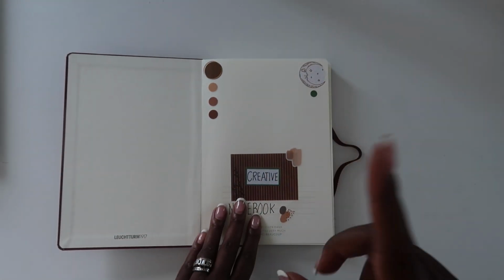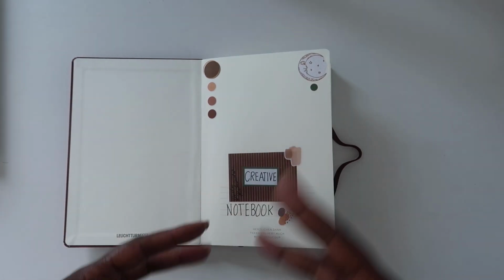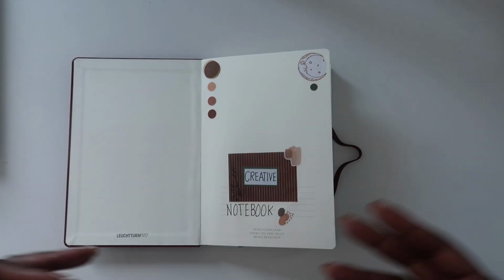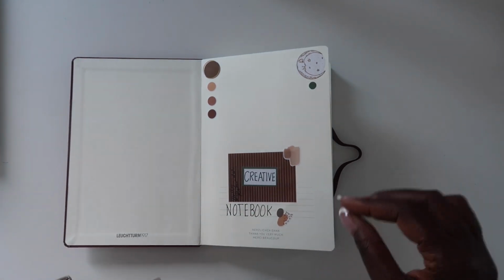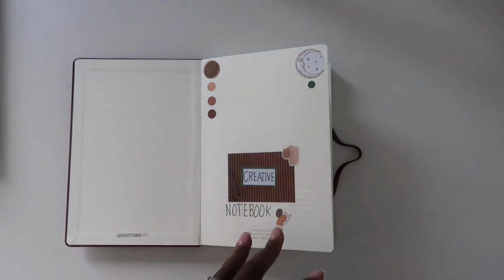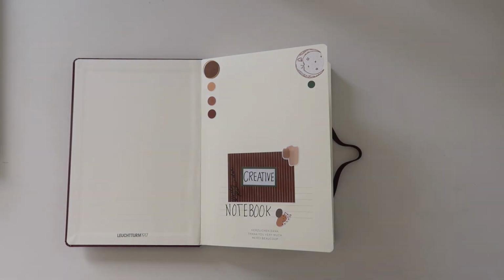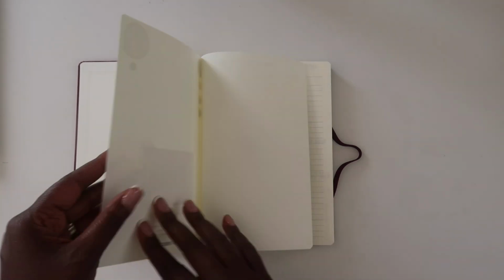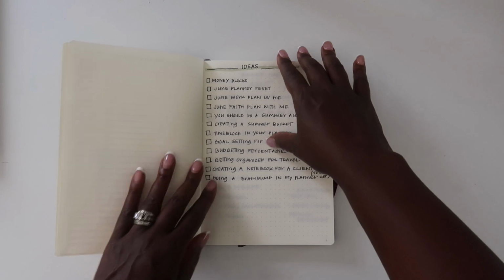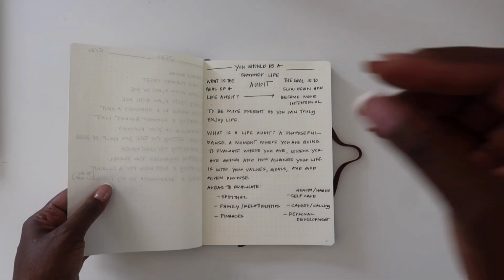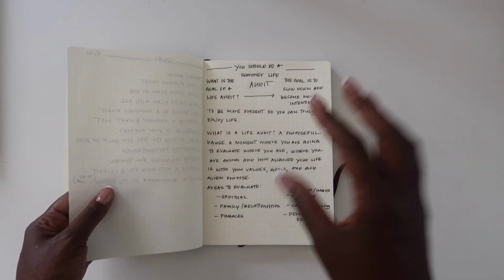But this will be my creative notebook because I wanted a space where I can jot down different ideas, different videos that I have been watching, different things that I have been learning, and things that I want to teach on YouTube or I want to do a class on. This is the notebook that will help me to collect all of my ideas and write down everything that I am thinking around a particular topic.